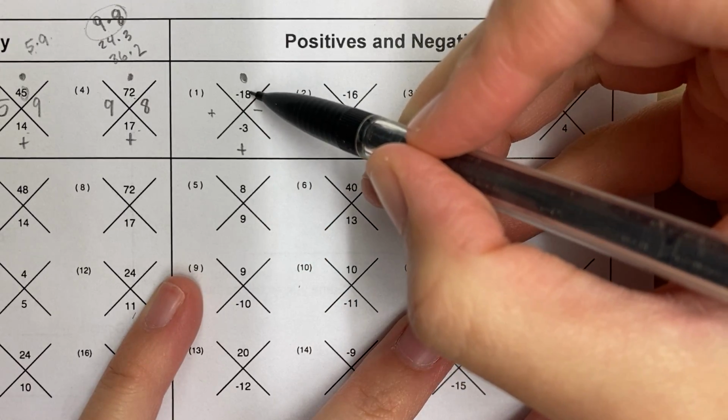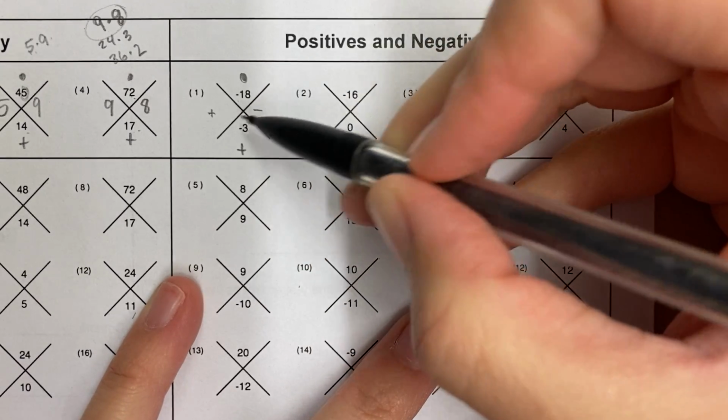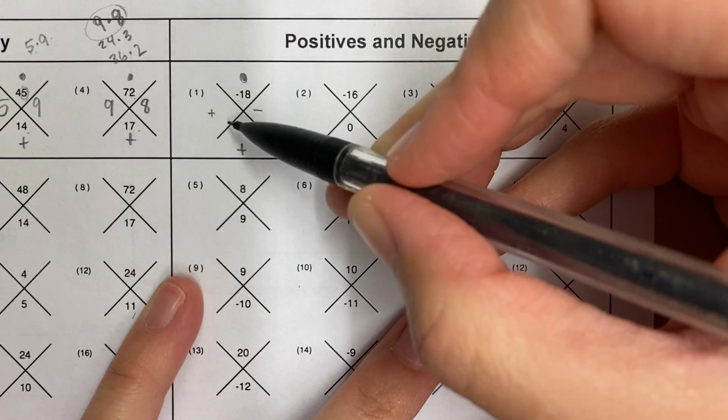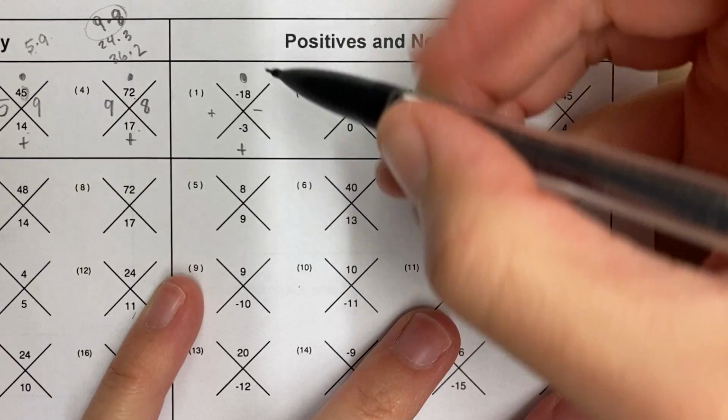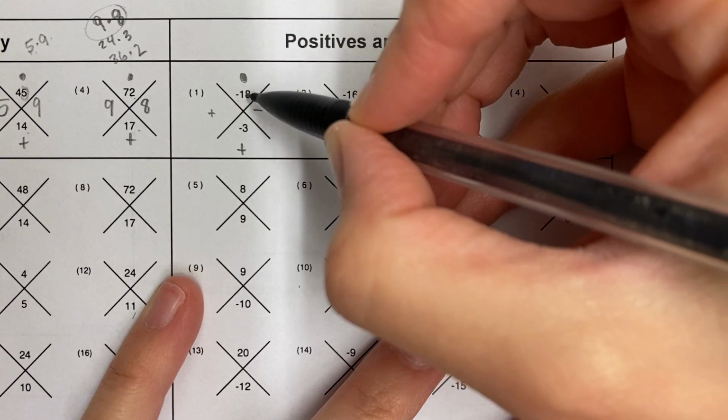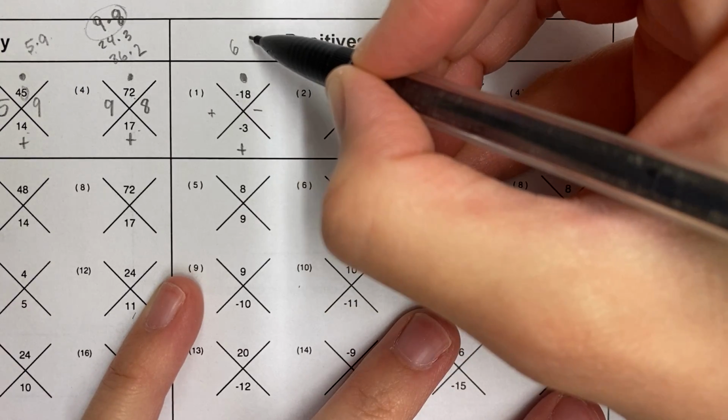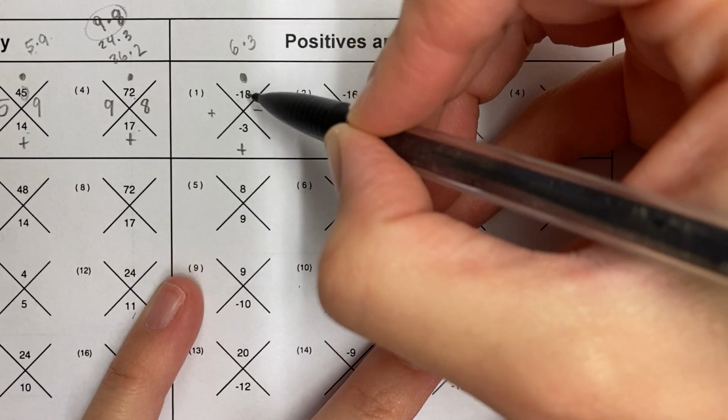So I'm thinking of two numbers that multiply to 18. Now when I go to add these numbers, one's going to be positive, one's going to be negative. So I'm actually going to end up subtracting them. So I'm thinking that the two numbers that multiply to 18 and subtract to 3 are 6 and 3, right? 6 times 3 is 18.